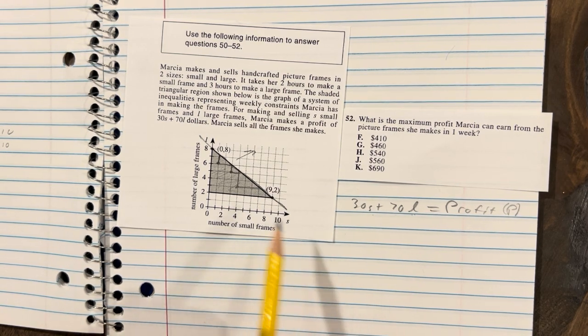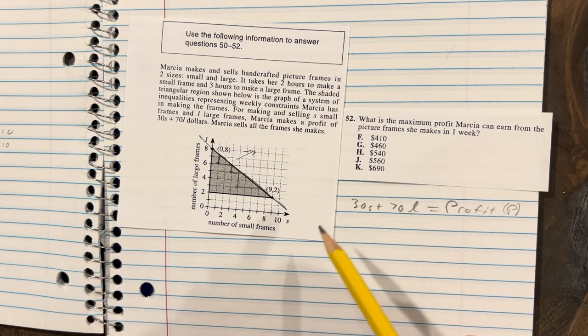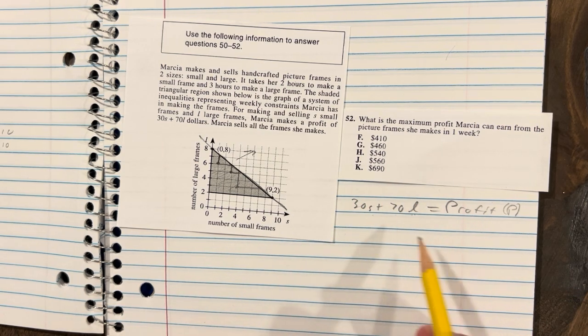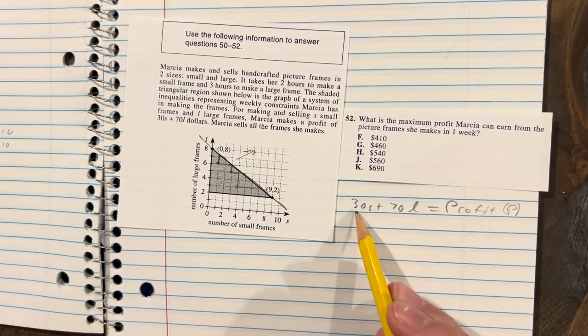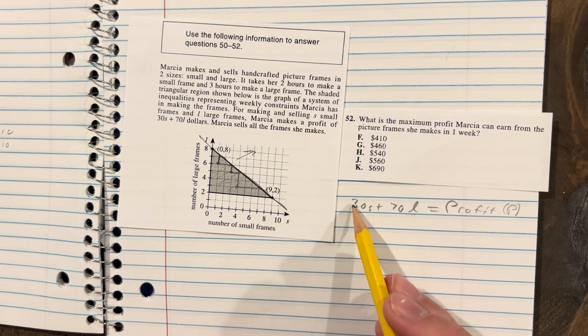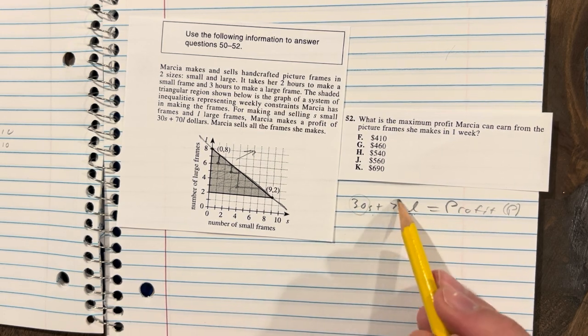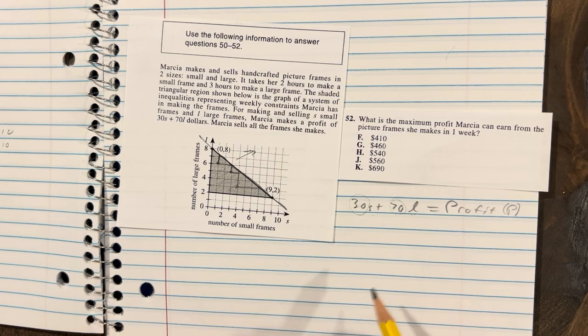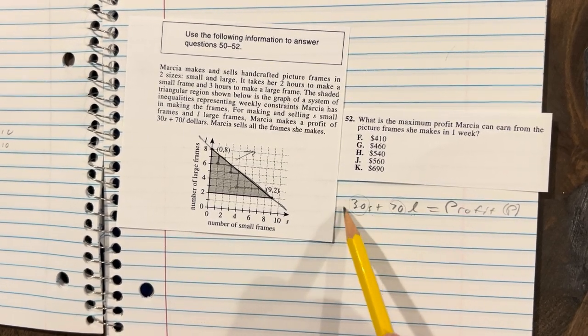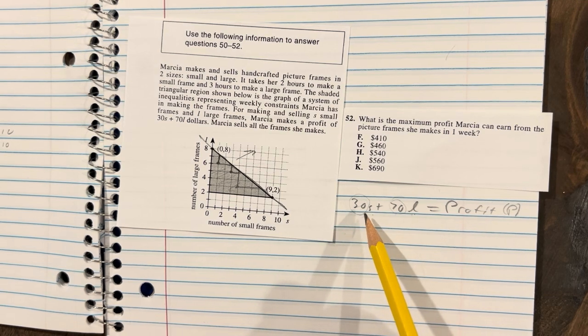So now the only question is which to make. Now it's important to look at how much money she can make from each frame. So let's look at this equation, and we can see that this coefficient here, this 30 and this 70, is going to be the amount of money she can make by selling each type of frame. So she makes $30 for every small frame that she sells.